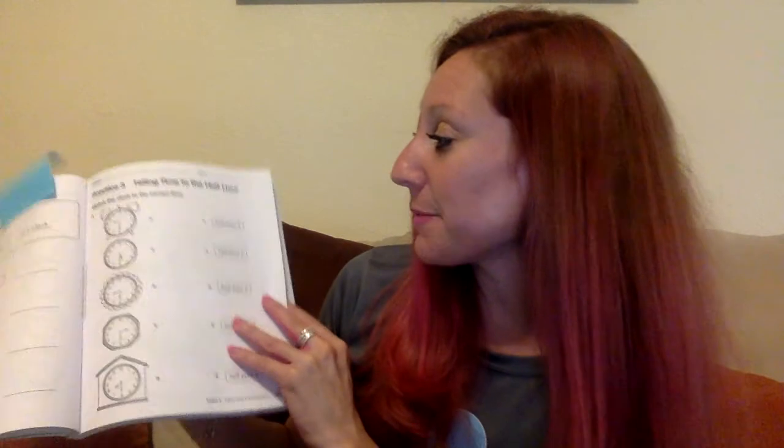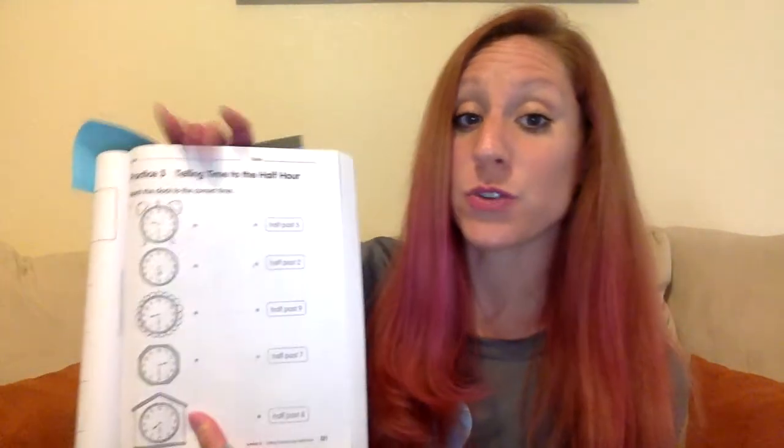This is practice 3. So if you're using the textbook on Think Central, it's lesson 3. Okay, so telling time to the hour. This is chapter 15, lesson 3. So telling time to the half hour, it's all similar pages to telling time to the hour. So you're matching the words, the analog clock to the words, half past, and then the hour number.